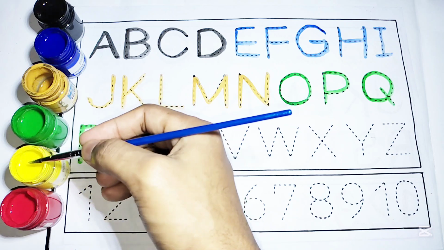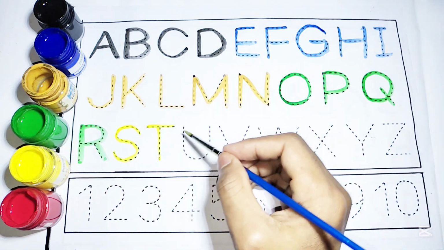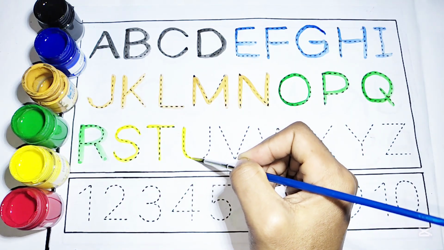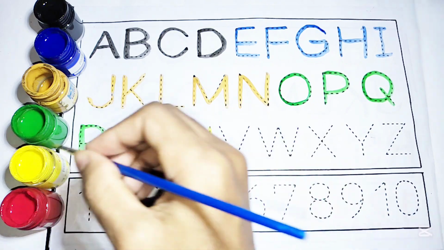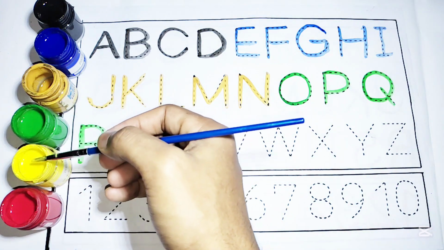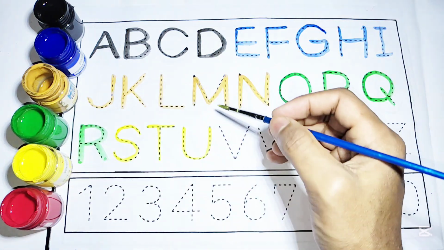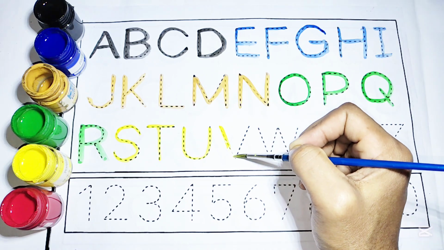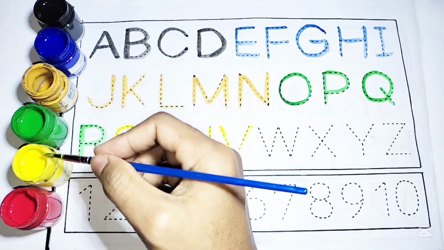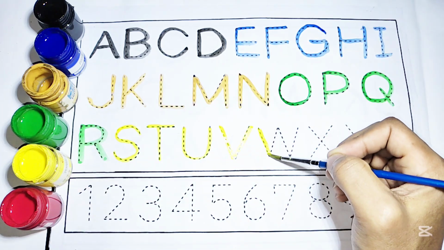And now we draw the letter of U. U for umbrella. The next one is V. V for van. And the next one is W.